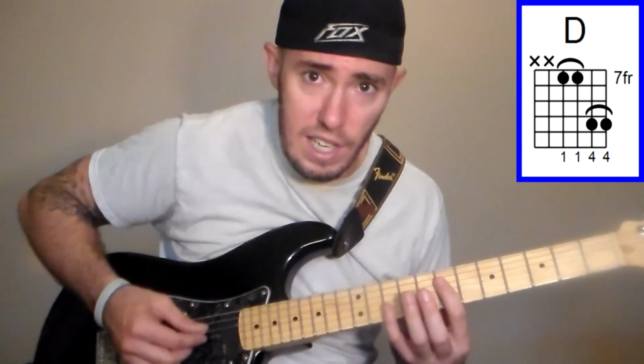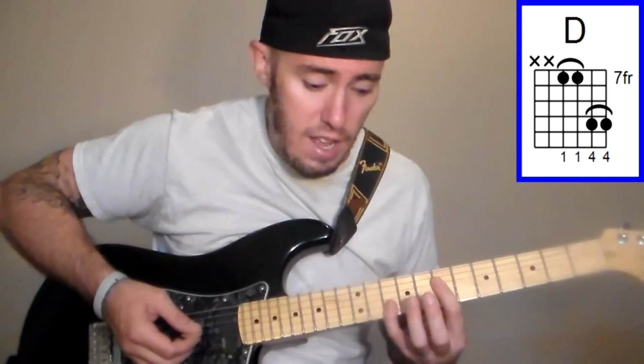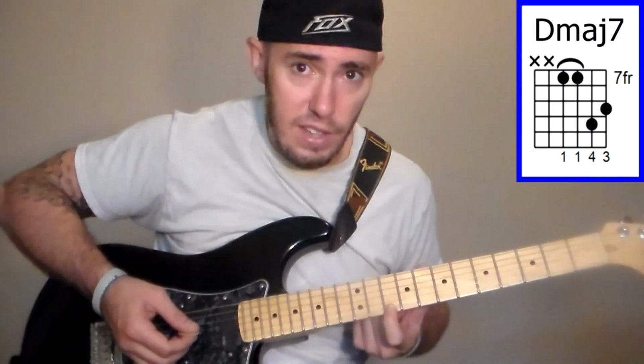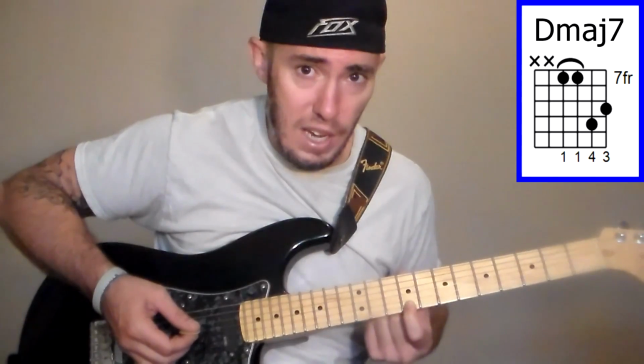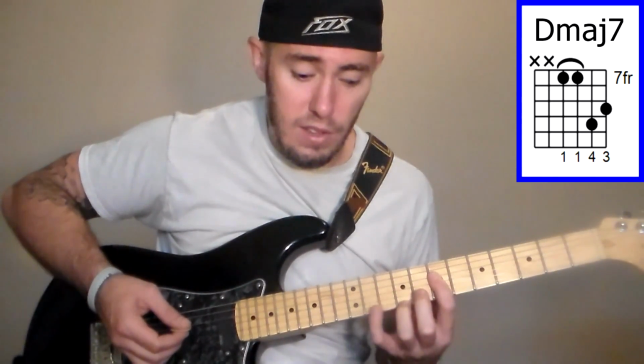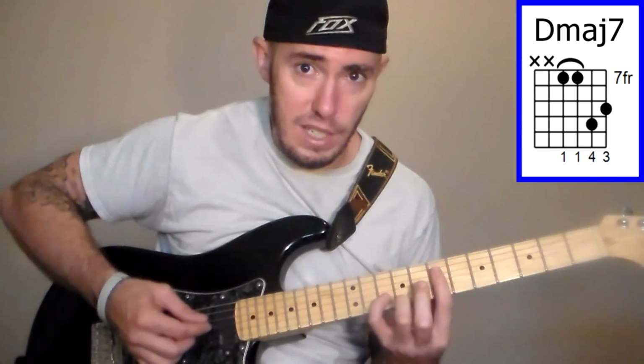The first chord is D, and then the second chord is a D major 7. All you're doing is sliding from the 10th fret of the E string and coming down to play the 9th fret. You're playing the same chord, but just that one note is getting lowered, so it goes from D down to a D major 7.